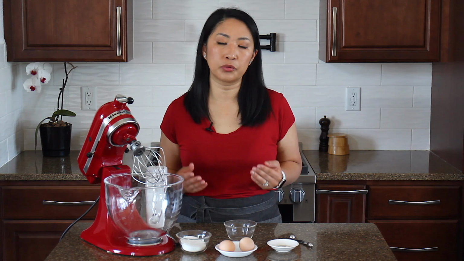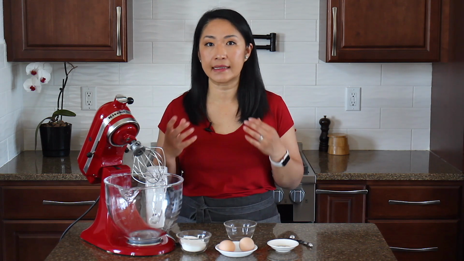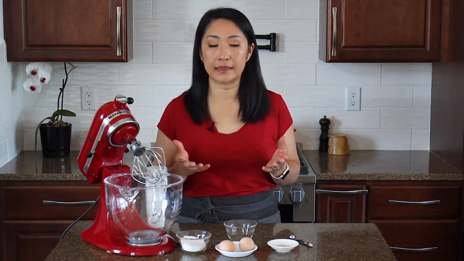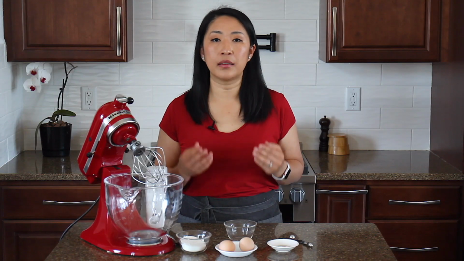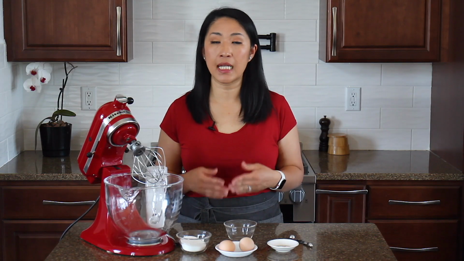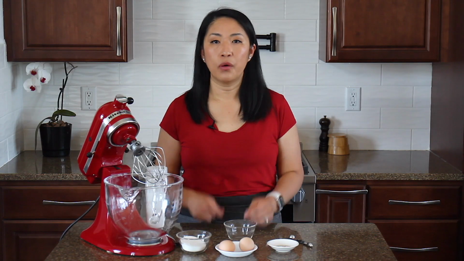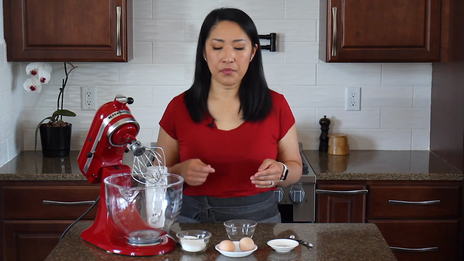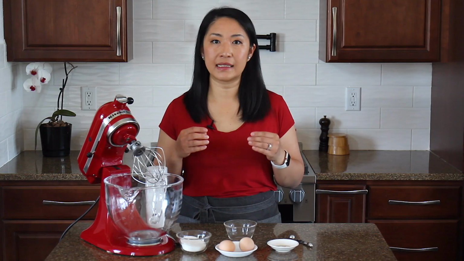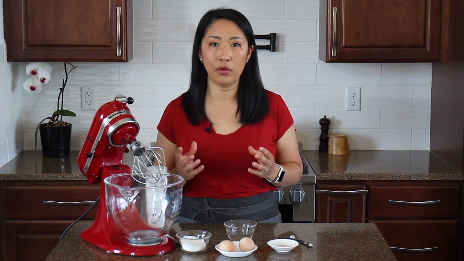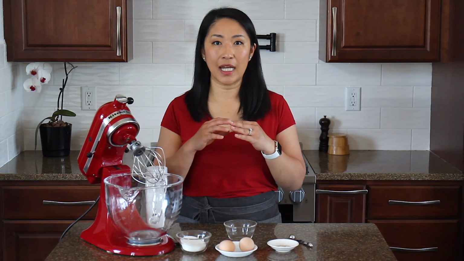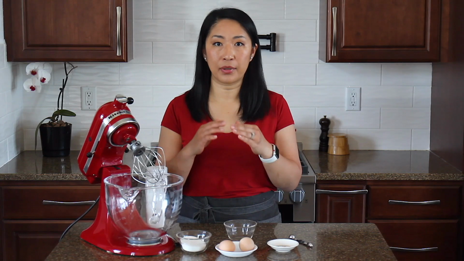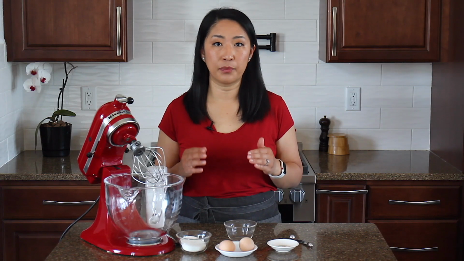And to understand those rules, we need to understand the science behind how it works. Egg whites are made of 10% protein and 90% water. When we whisk egg whites, we incorporate air bubbles into the liquid, and proteins in the egg whites unfold and create a nice strong network protecting those air bubbles from bursting.